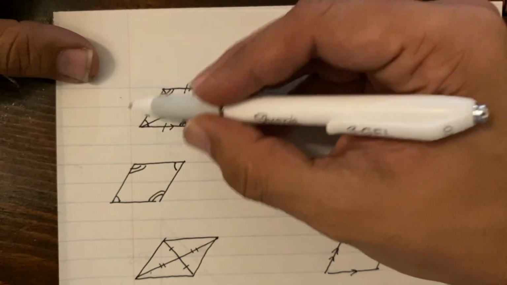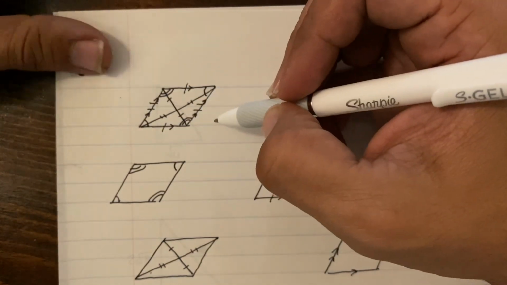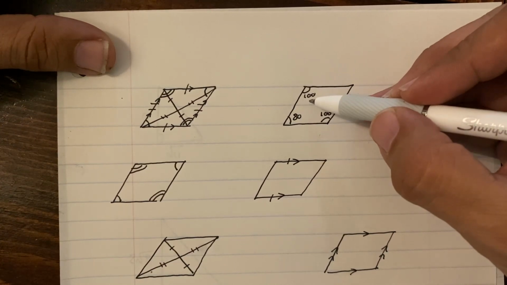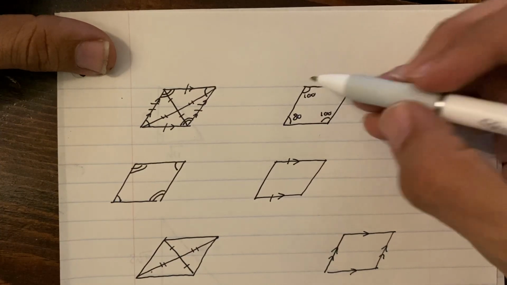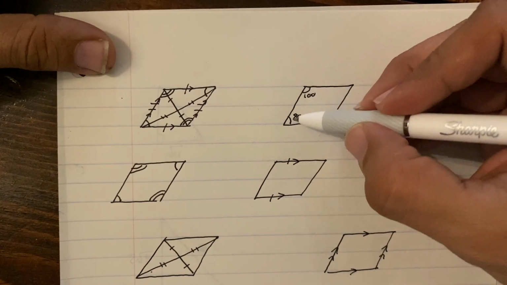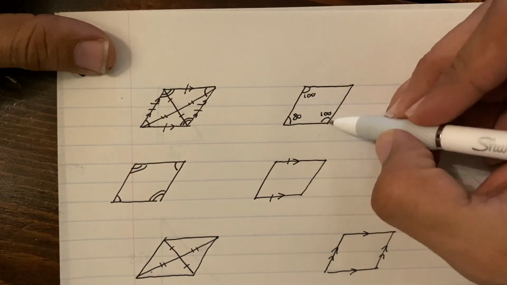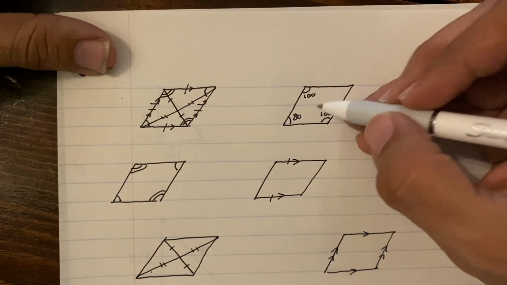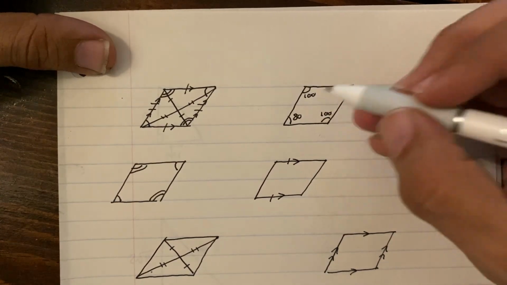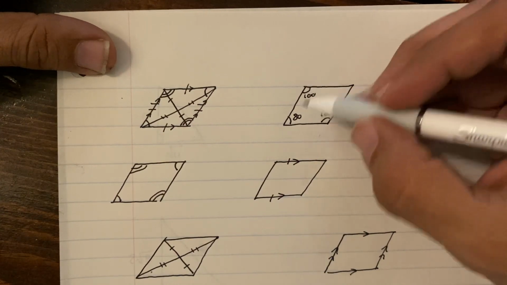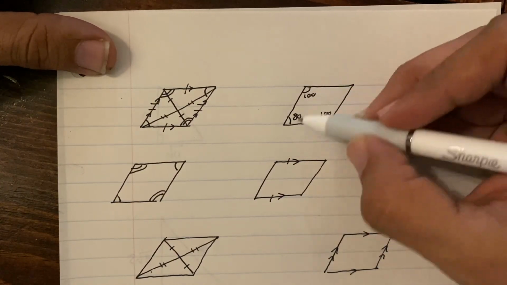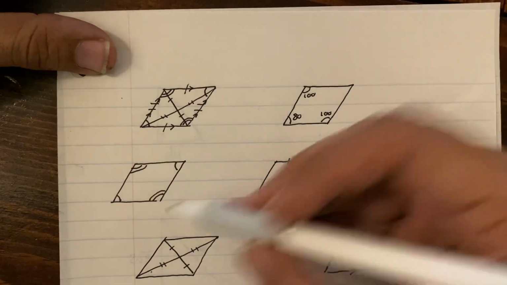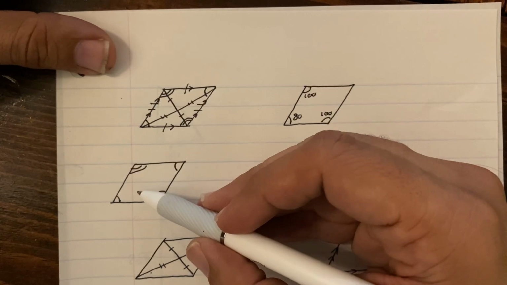Now, what is enough to prove that something is a parallelogram? One, let's work with the angles first, okay? So if you can show that the adjacent angles are supplementary to each other, then that is enough to prove that it's a parallelogram. Not just one, it would have to be two adjacent angles. Okay, this one. This is enough to prove it's a parallelogram.